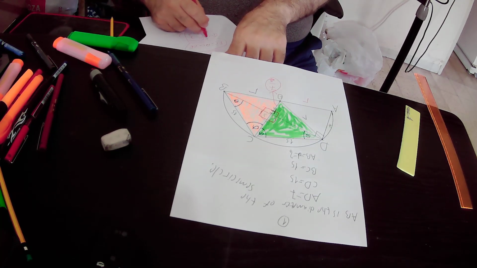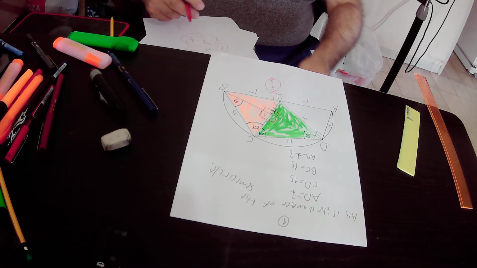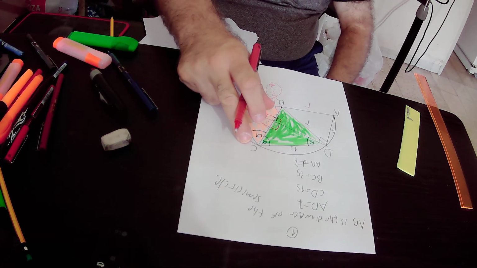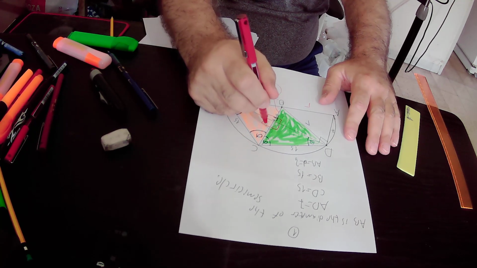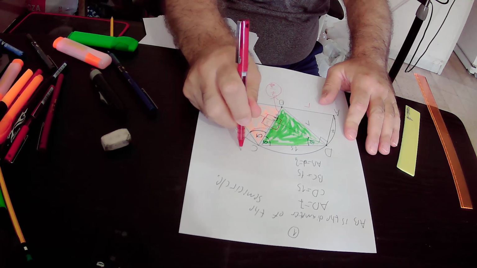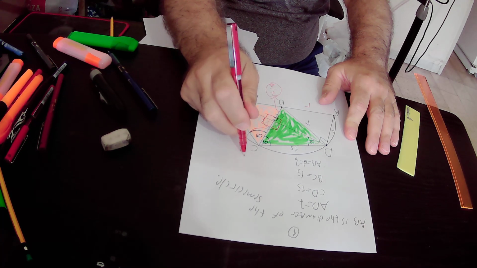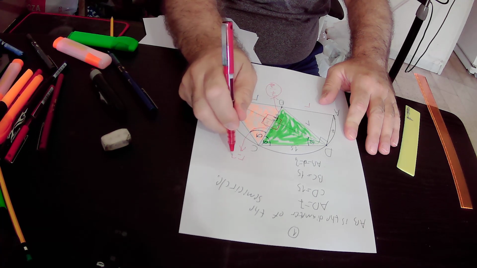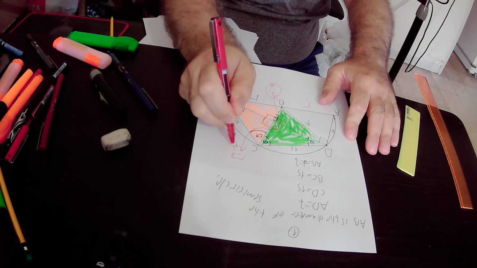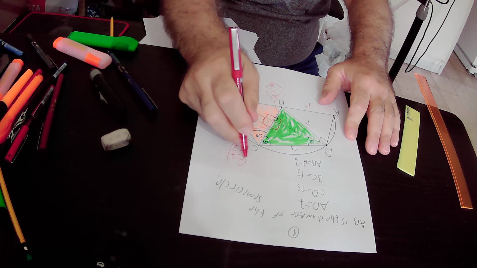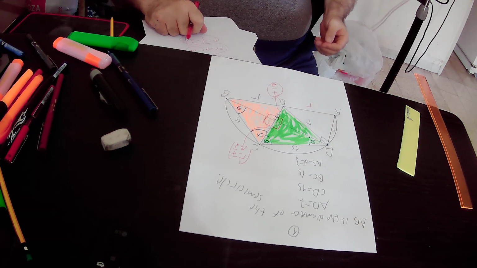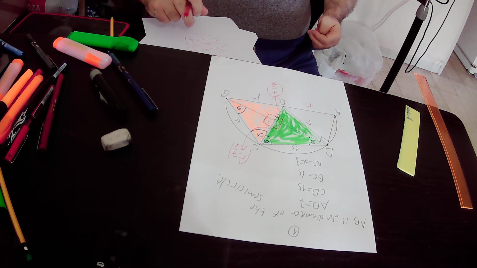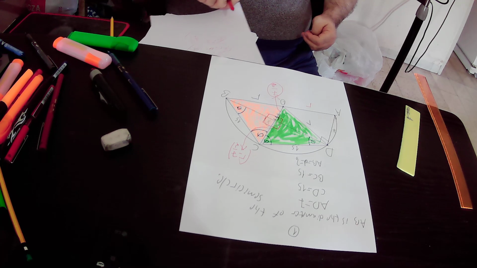So we can write here that EC, this line segment, equals R minus 7 over 2 units.